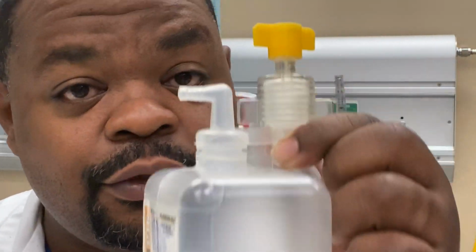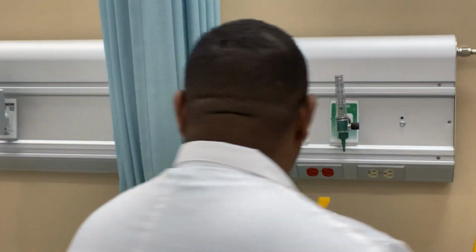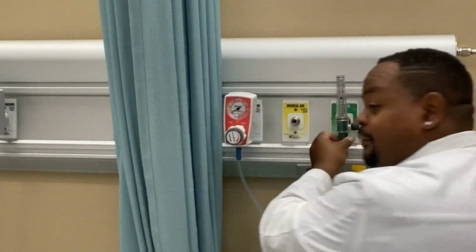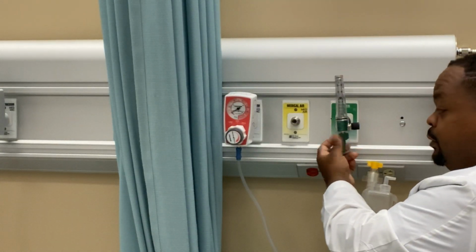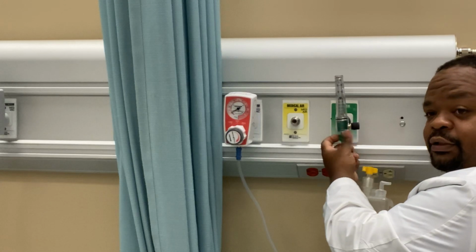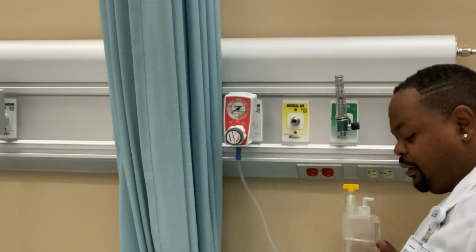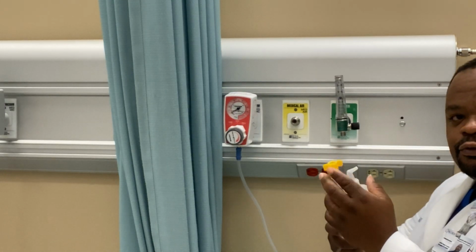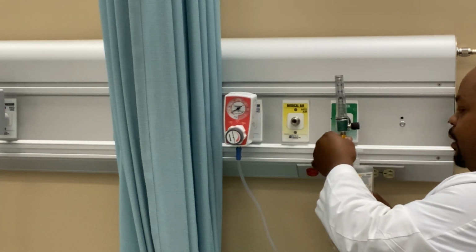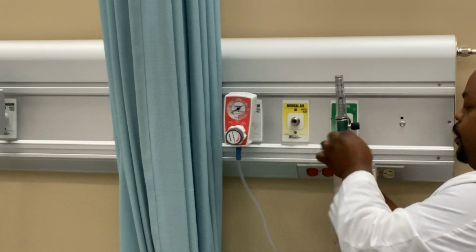The nasal cannula is the only device that uses a bubble humidifier. What it does is, we plug it up. Of course, we have to take off our Christmas tree because it won't hook up to this. You have to take this off and plug it straight to this screw thing, to the top. All right, I will screw it up on here.